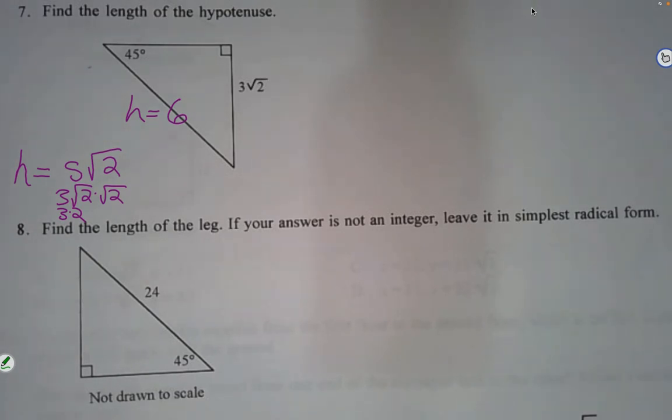This one's the same formula, but it's backwards. So I'm going to write my formula down. I'm still looking at a 45, 45, 90. So hypotenuse is the side times the square root of 2. This time, I don't know my side, or my leg. This time, what do I know? The hypotenuse, okay? And it kind of tells you in the directions. You can look at the picture and tell, or just read. So I get 24 equals s square root of 2. How do you solve for s? Divide by the square root of 2.